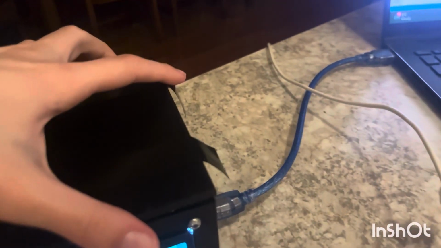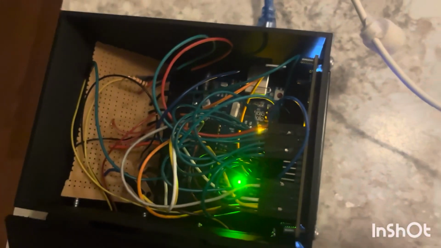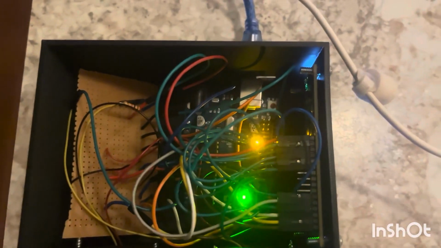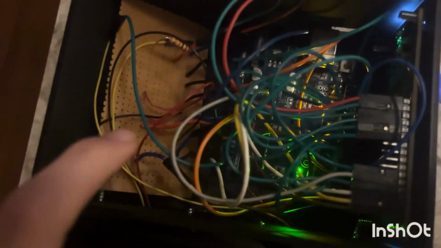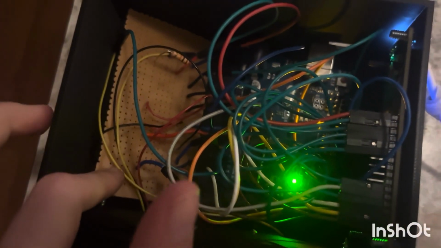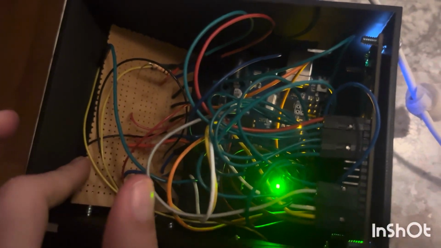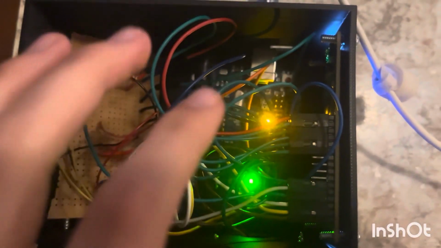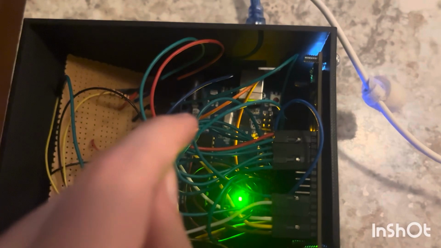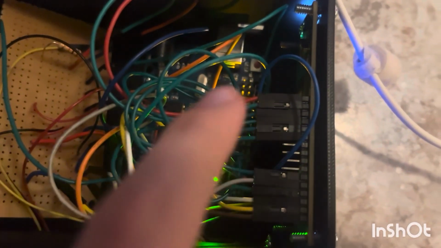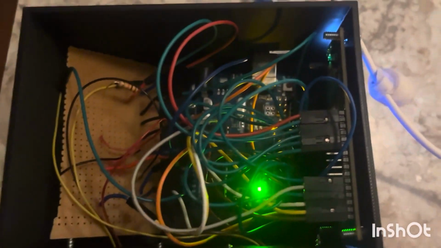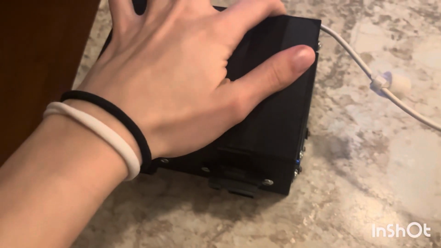So now I'll show the wiring. This is clearly the smallest enclosed box. Over here is my soldering board. So I did soldering for this project, and under all these wires is my Arduino, and also the buttons are under all these wires. So yeah, that's my project, and then it closes.